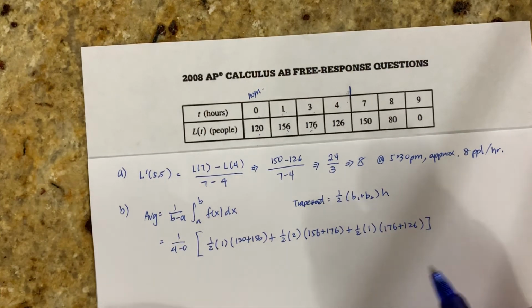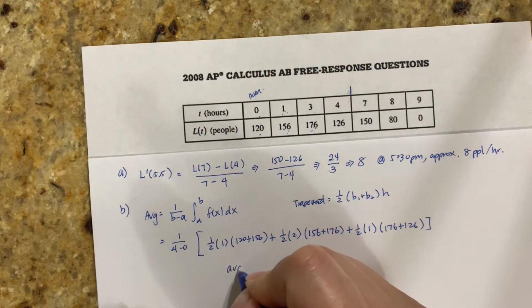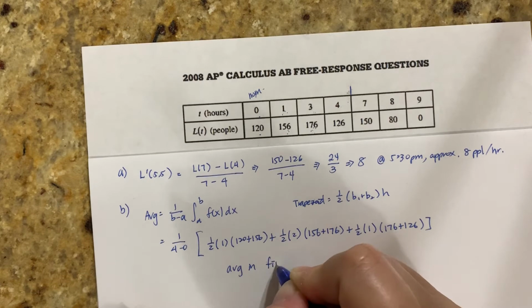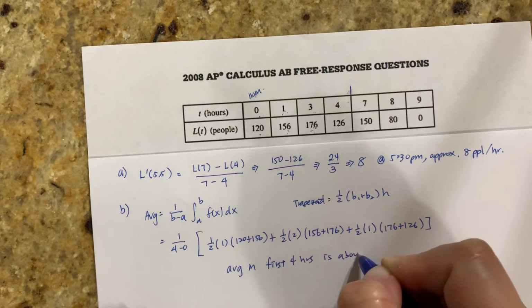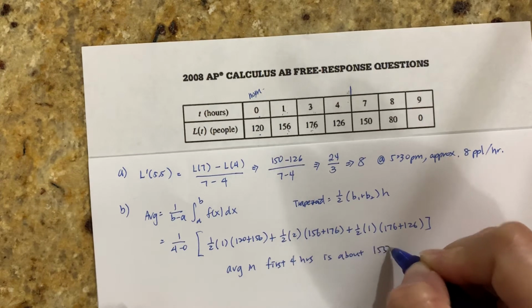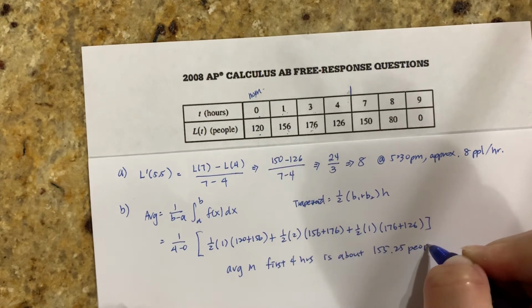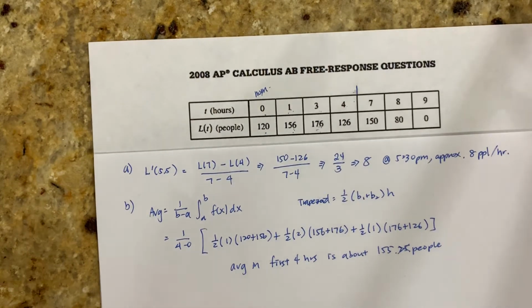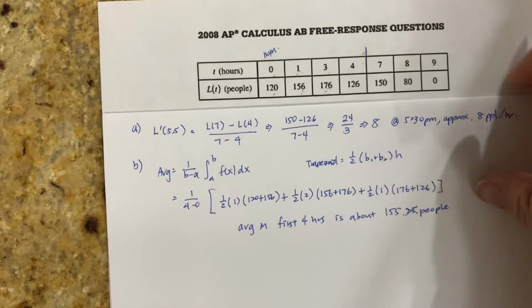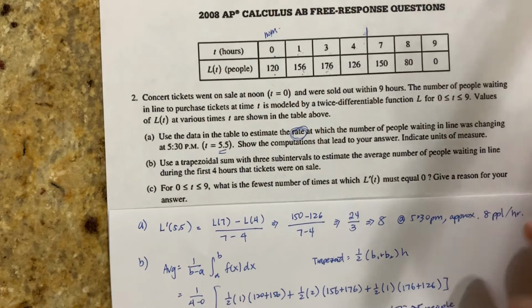But when you calculate all this out, the average in the first 4 hours is about 155.25 people. You could really round it to 155 people because it's not really 0.25 people. Okay, all right. Let's move on to part C.